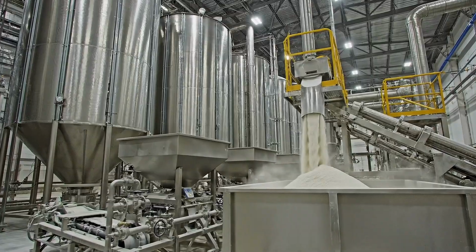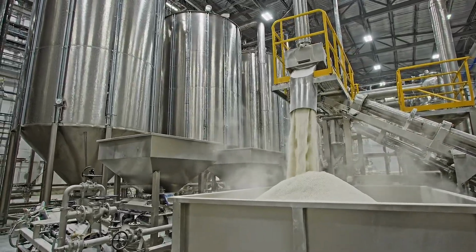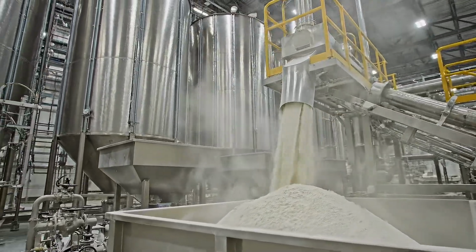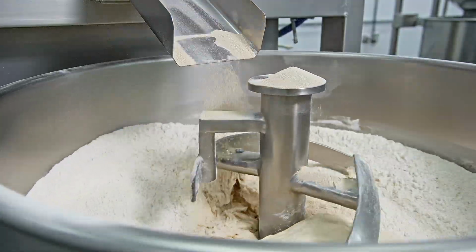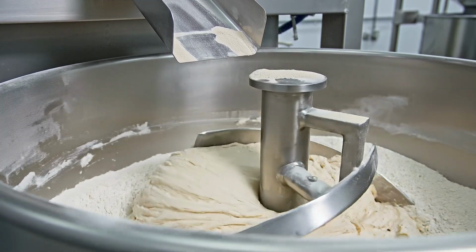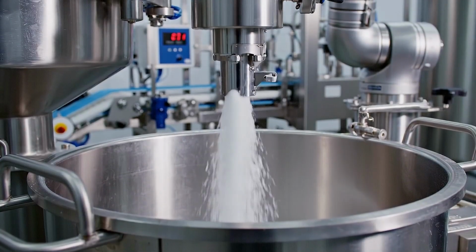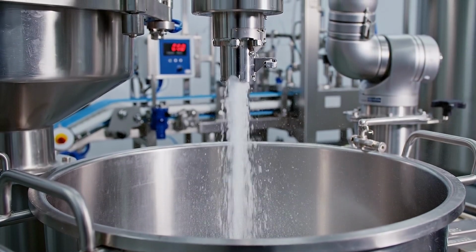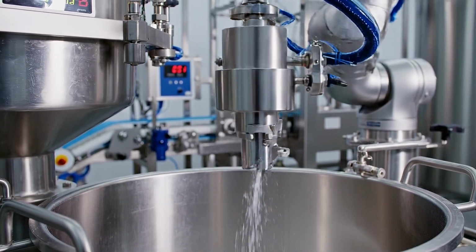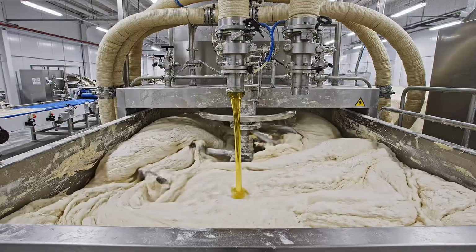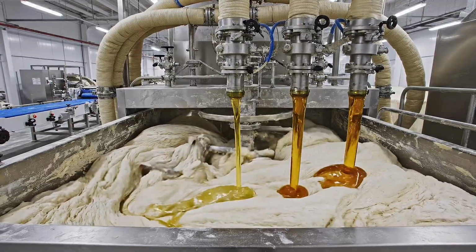The process begins with basic ingredients like flour and water. Yeast is added to help the dough rise properly. Salt controls fermentation and enhances flavor. Some recipes contain sugar or oil.